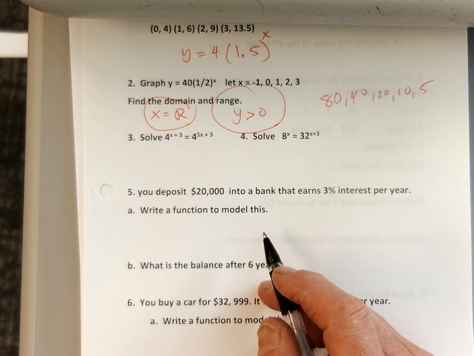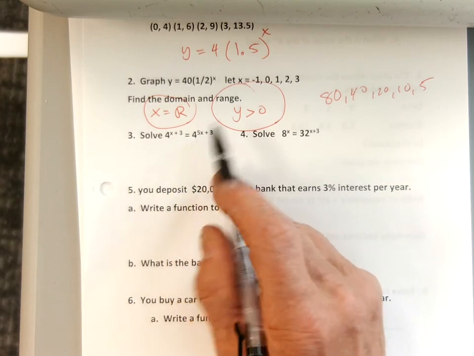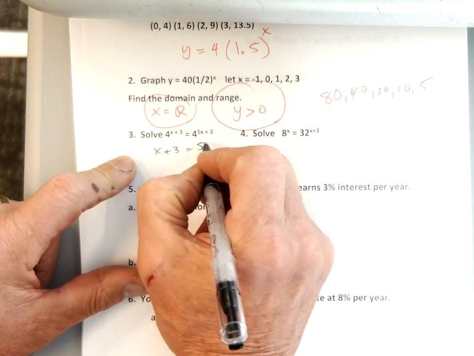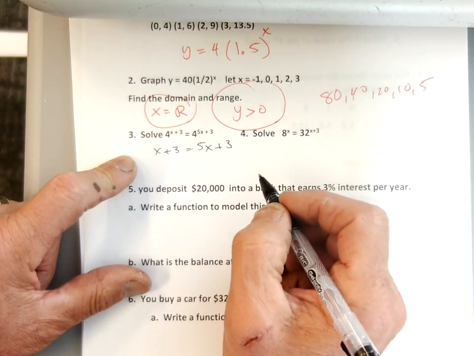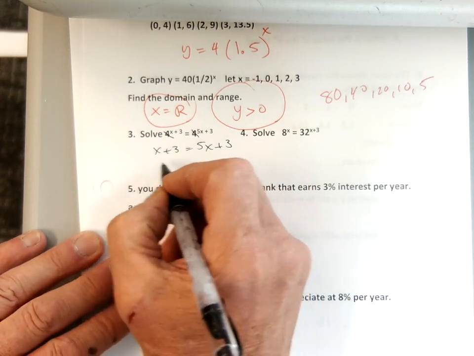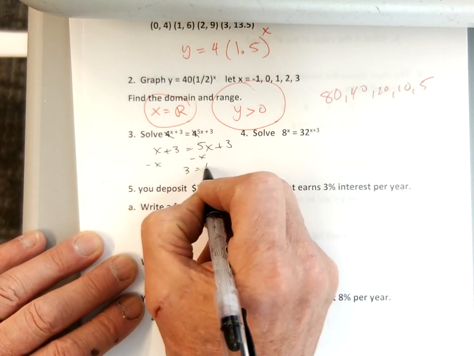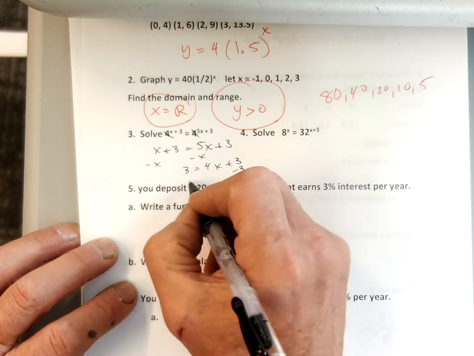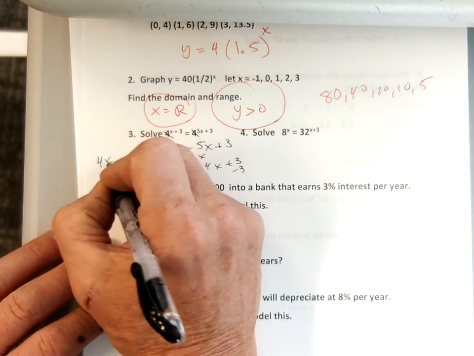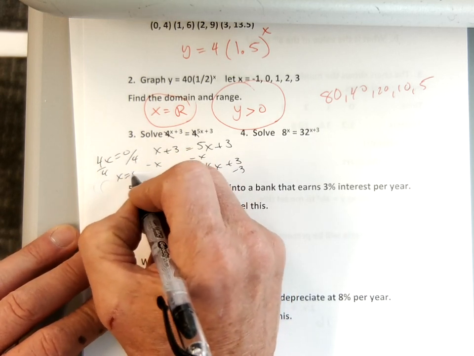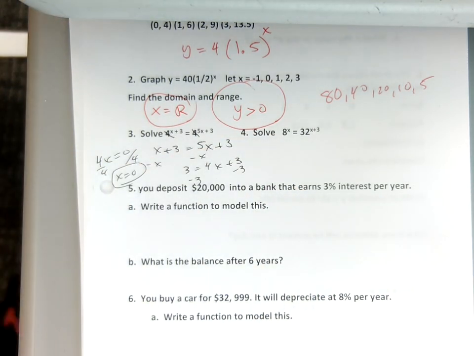Okay. Number 3. If they have the same base, this is really like saying x plus 3 is equal to 5x plus 3. And so if you have the same base, you can just cross out the bases and solve. So I go minus x. I get 3 equals 4x plus 3. Minus 3, minus 3. 4x equals 0. And you know what? 0 is a number. 0 can be an answer. Don't be afraid when you get an answer of 0. x equals 0. Okay, all right.